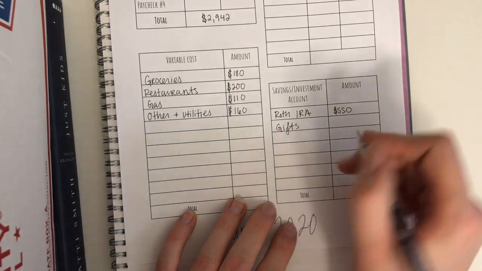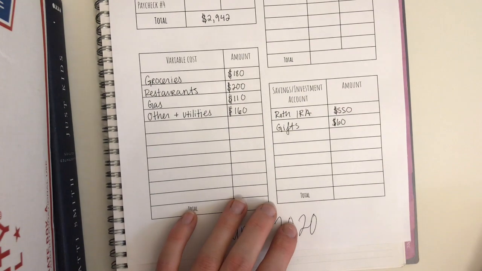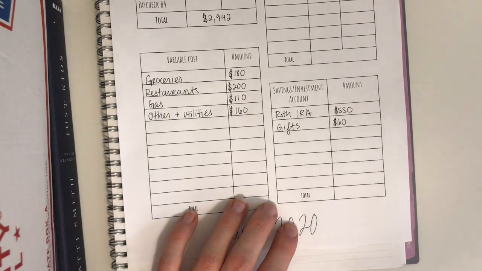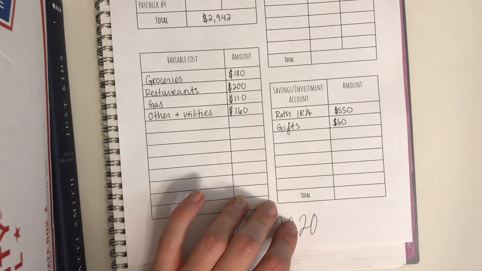Some people don't do gifts as a line to save for every month, but I have a huge family. I'm one of 5 siblings, so gifts are a big deal. I need to save a lot of money for them, so I do it once a month instead of cash flowing it in November and December when you're buying the gifts.